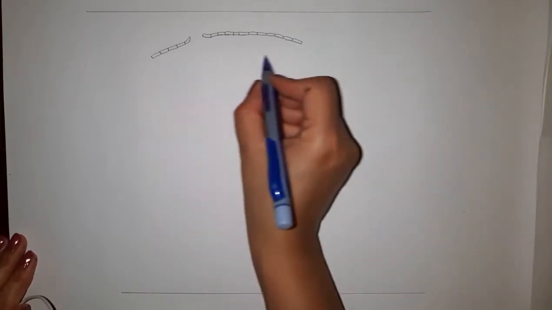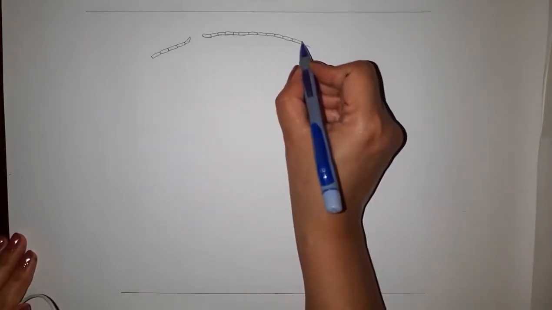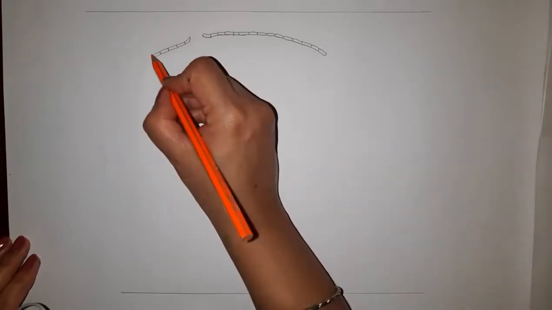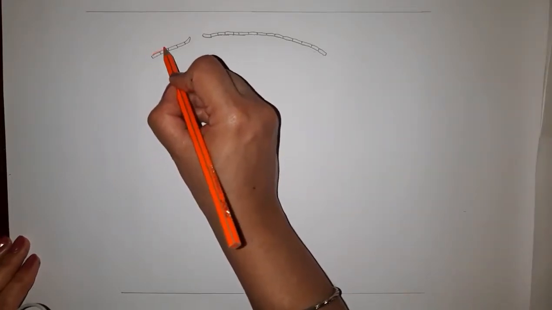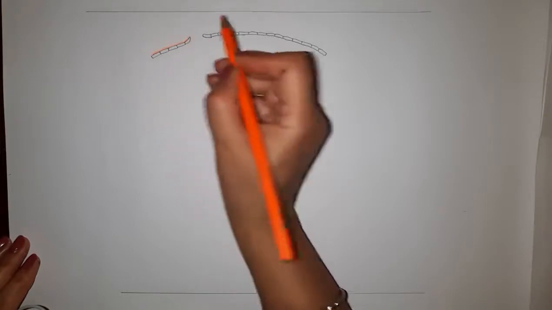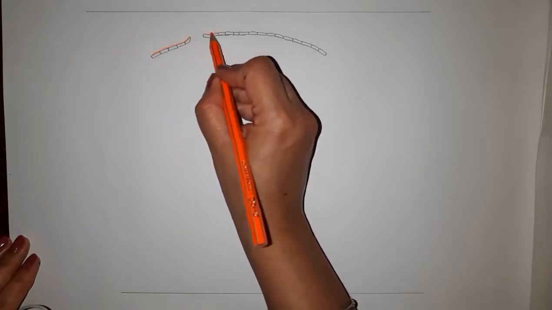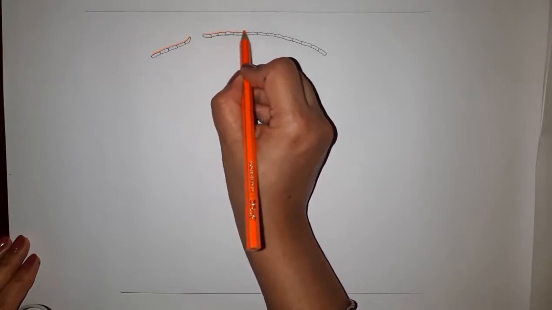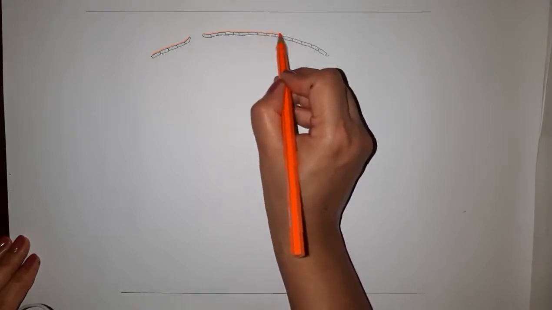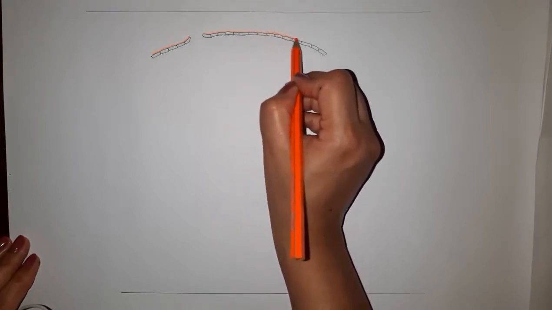Okay, so almost up to this level, draw the cells of epidermis. Now, on the surface of epidermis is present cuticle. Leaving the places of ruptured epidermis, all over the rest of this outer surface you will draw cuticle.